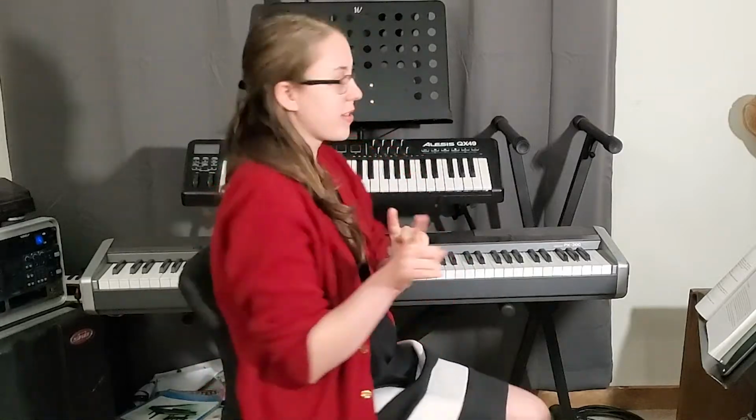Now, please do remember that this is just the natural minor scale. The harmonic minor scale is personally my favorite. It's like the natural minor scale, except the seventh stays raised. You can think about it as a minor scale with a raised seven, or as a major scale with a flat third and a flat sixth. So it sounds like this.